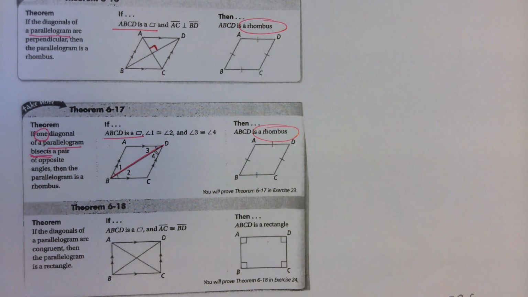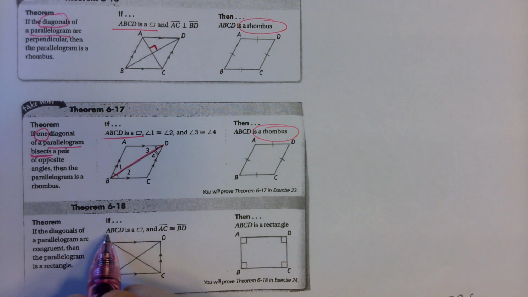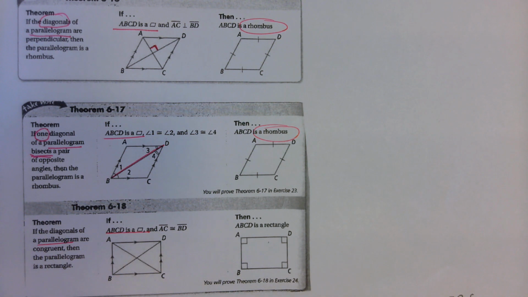So I would circle some of the things I'm pointing out here. This one is plural, diagonals, both of them. All right, when we go down here, again, same thing. It's a parallelogram. But now it talks about both diagonals. Again, going back to both of them. And it says they are congruent.